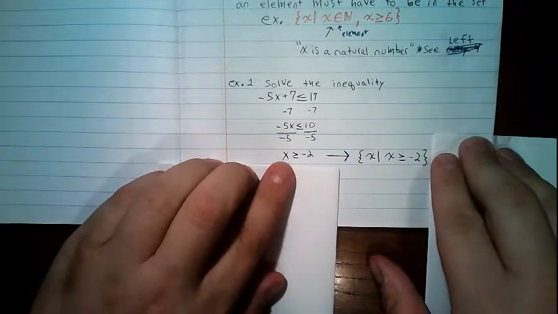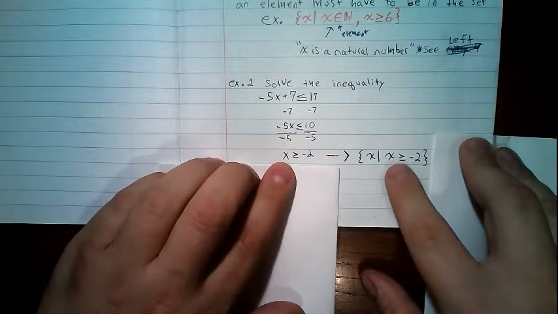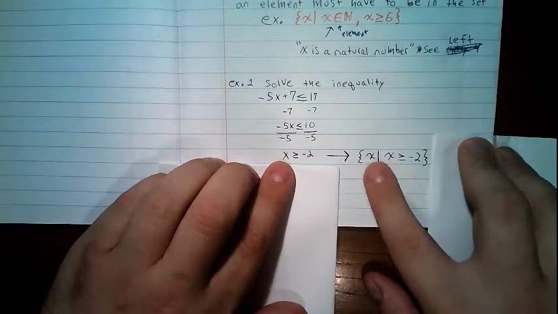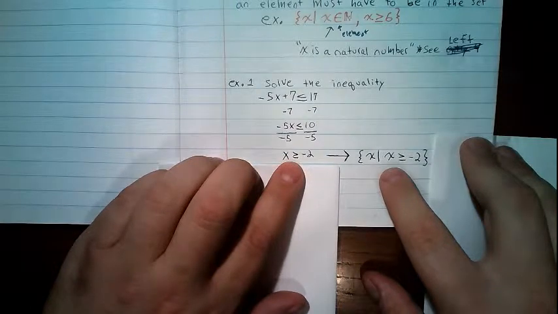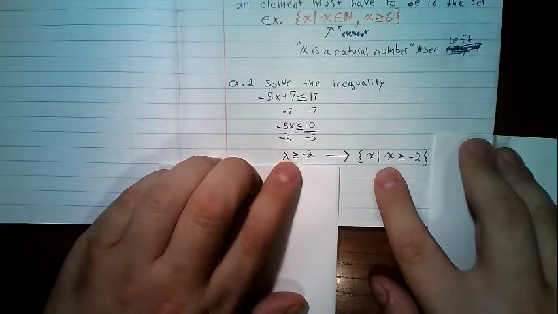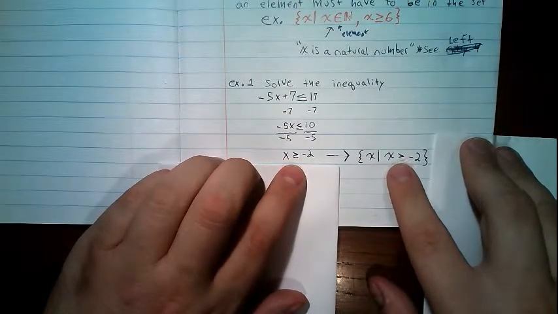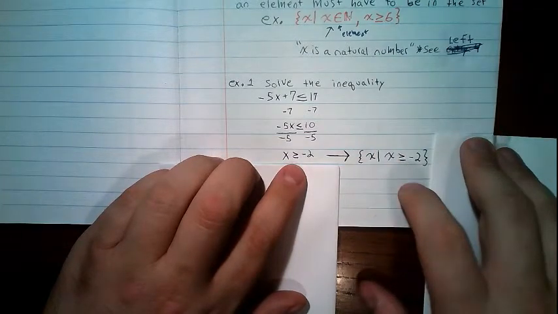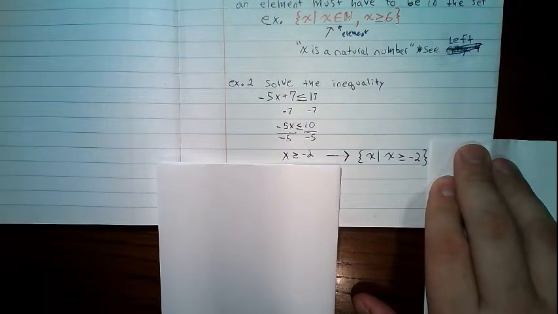Now, I'm going to be okay with this answer, but if it asks you to put it in a set, then I want you to understand what this answer represents. These mean the same thing, but as you start getting into higher level math classes, you're going to be going from here to here. So familiarize yourself with this way of answering problems that have a range of solutions, like inequalities do.